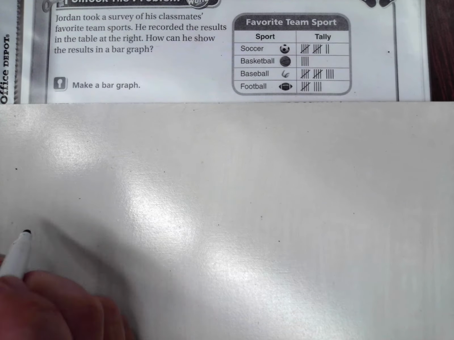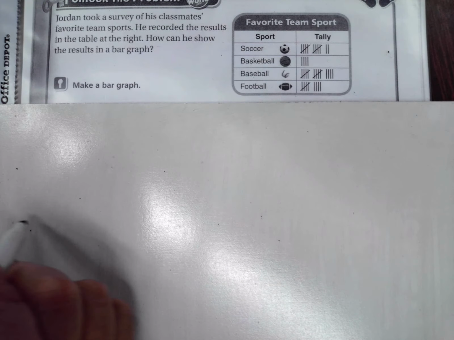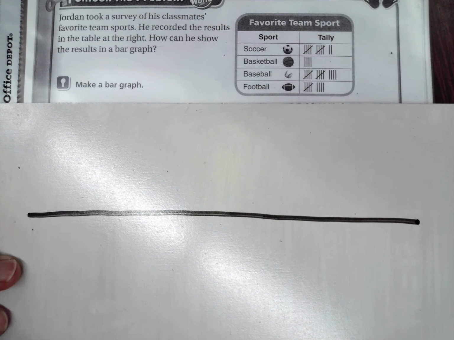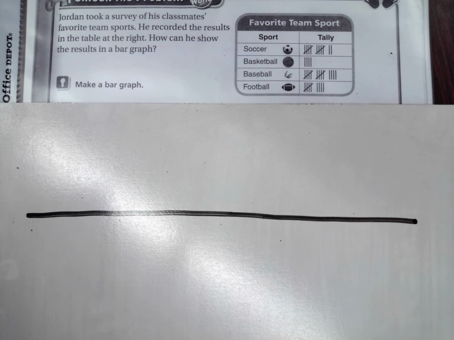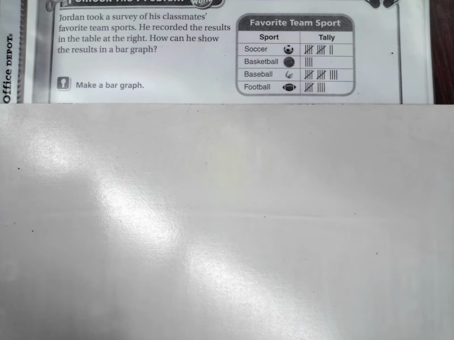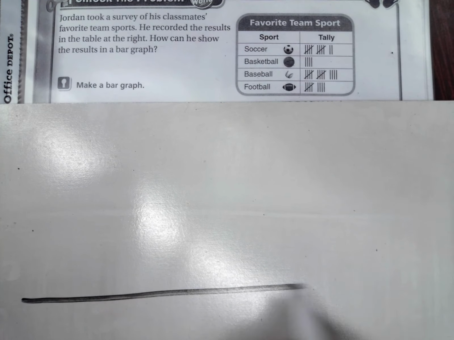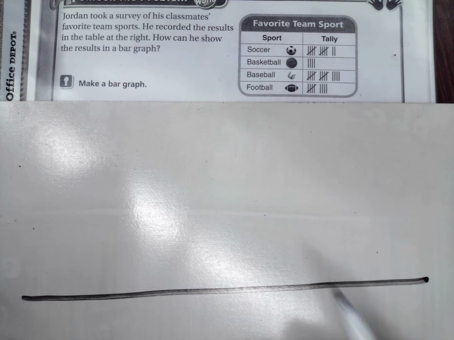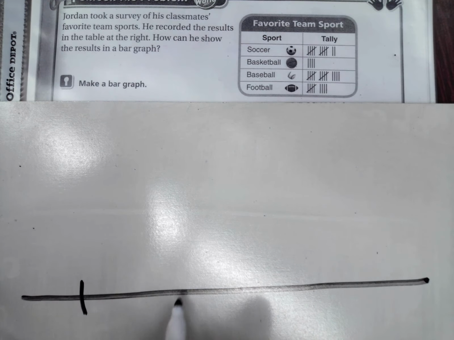So the first thing is, with a line plot, we need a line. And along the line, I need to give myself a little bit more room. So I'm going to redraw my line down here. On that line, we need to have the marks for what we're going to be counting. So in this case, I need 4 marks.